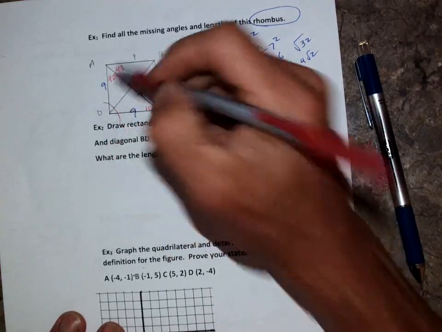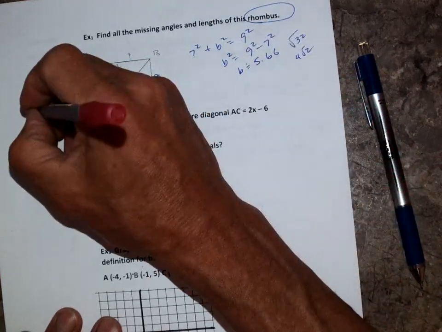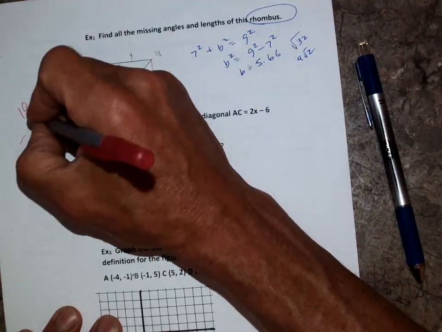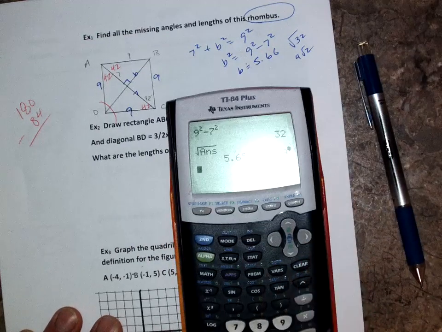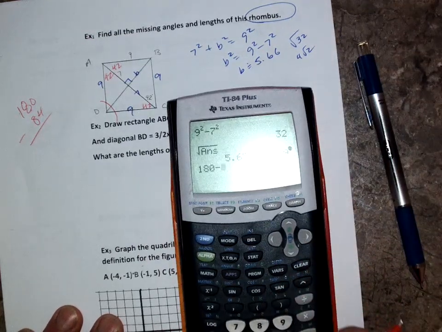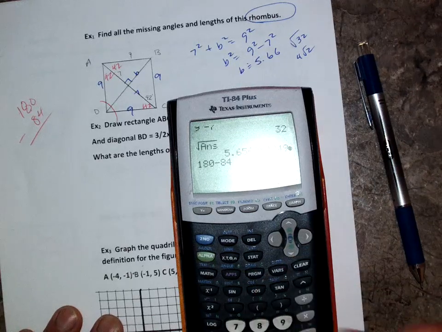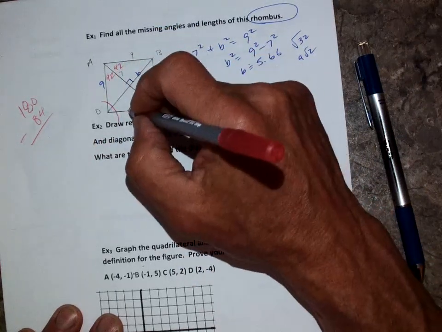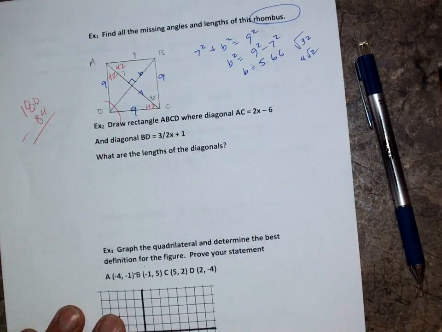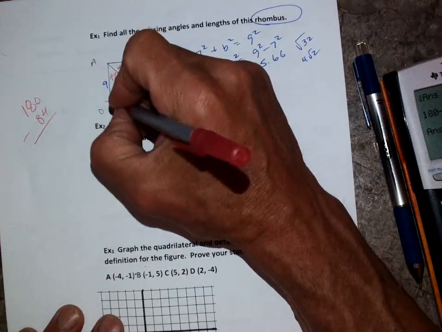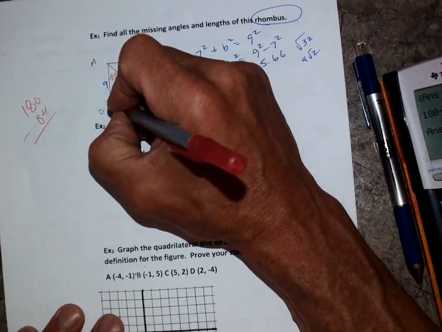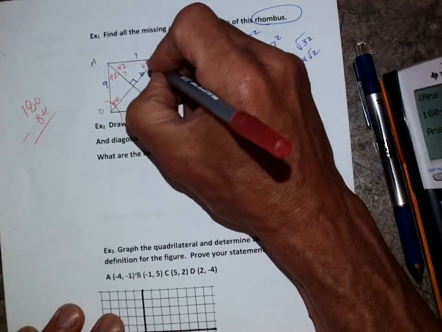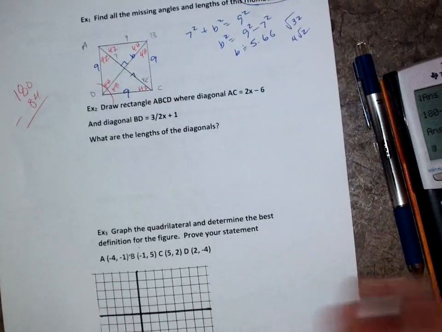If I need this angle from 90, these two have to add up to 90. I can go 90, no, I'm sorry, 180. I go 180 minus my 84. Use my calculator, 180 minus 84. I get an answer of 96, but I divide that in 2, and so I get 48. So this whole angle is going to have to be 48, 48, right? Okay, 48, 48, 48, and then 48, and then 48. Got it. Okay, now, easy.